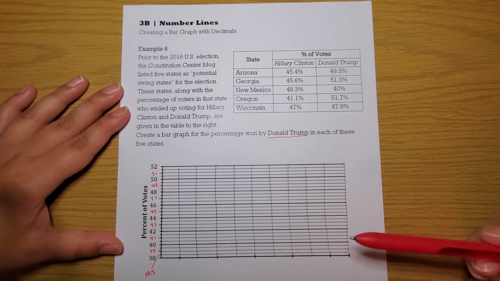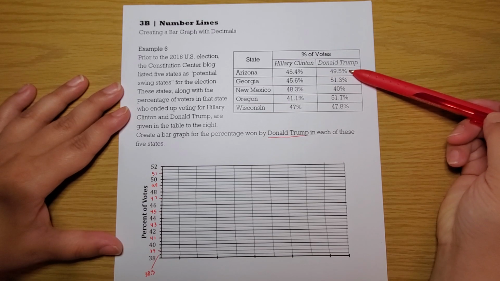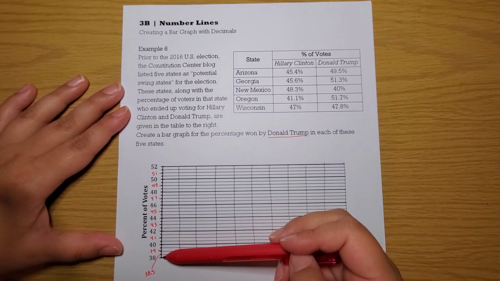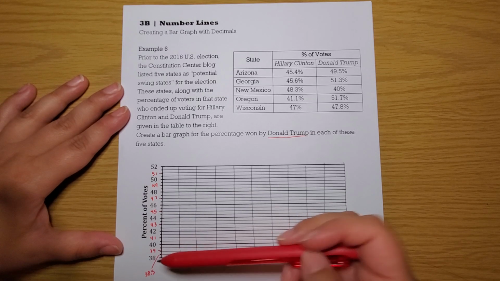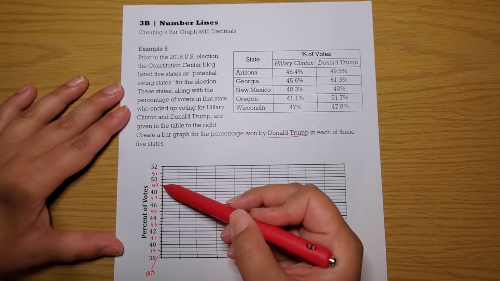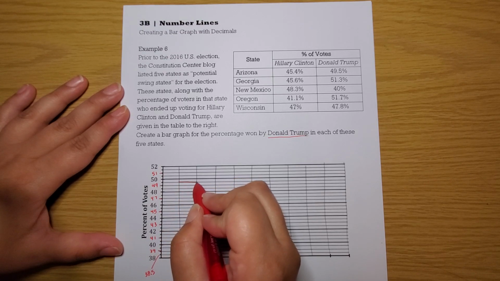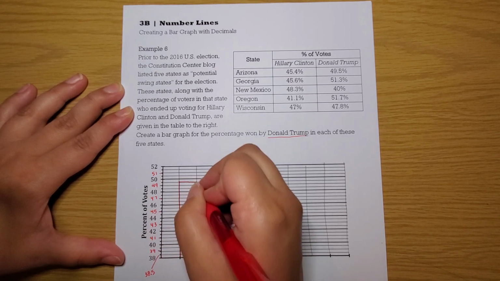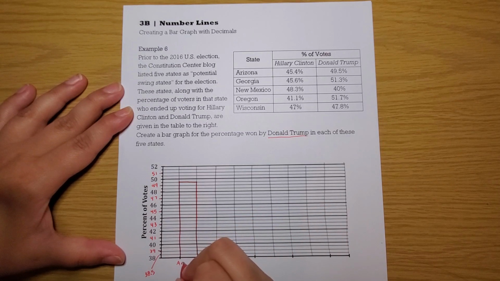Okay, so first I'm going to do the bar for Arizona, which is at 49.5. And this is why it's a good thing that I did this check beforehand, because I know 0.5s are easy to graph, right? Because that's the halfway point. It's going to be one of the lines. So 49.5 means go up to 49 and then up to that halfway mark. So the top of the Arizona bar is going to go right there. So carefully drawing that. And Arizona.